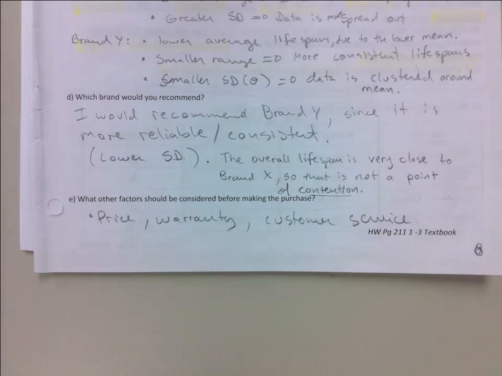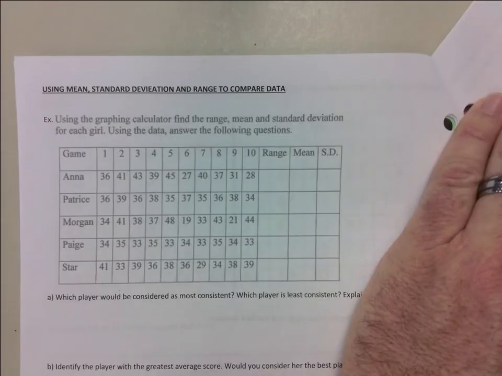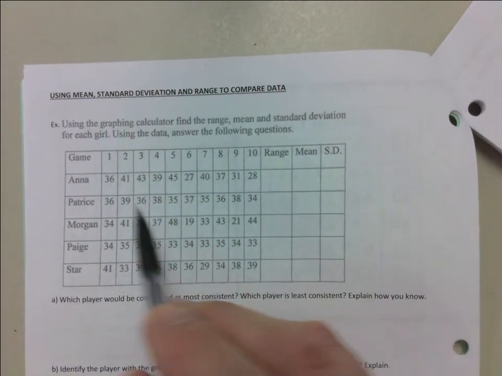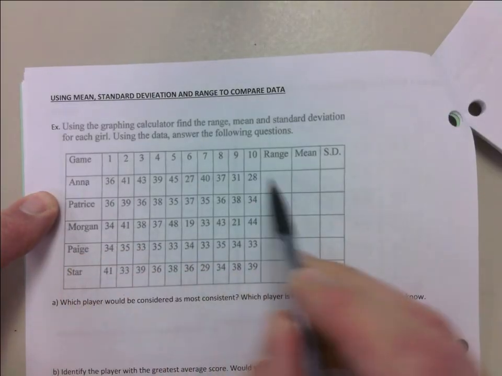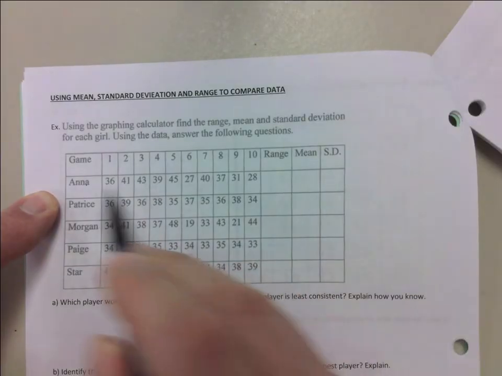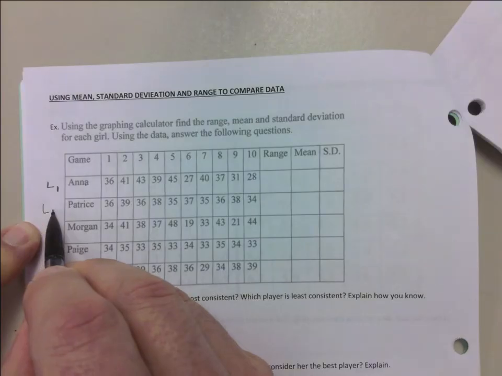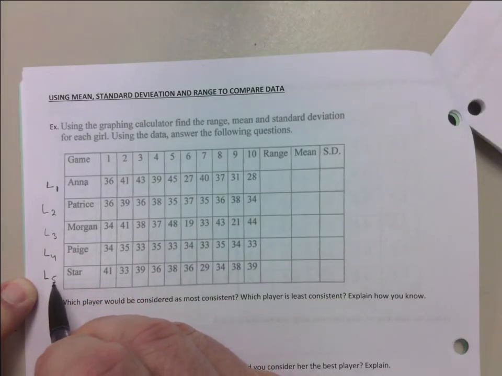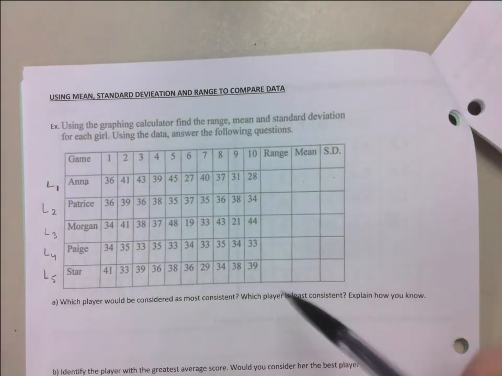So there are various, I think this is supposed to be basketball players. And we've collected data over 10 games for each player. I want you to figure out, for Anna, her range in terms of her scores, the mean score, and the standard deviation. So basically, place all the data points for Anna into L1, Patrice into L2, Morgan L3, Paige L4, Star L5. Okay? And then figure out the range, mean, and standard deviation for each player.